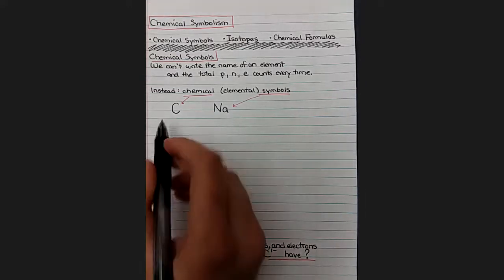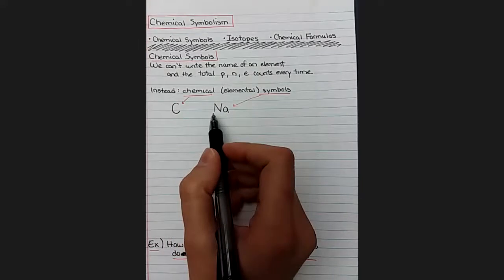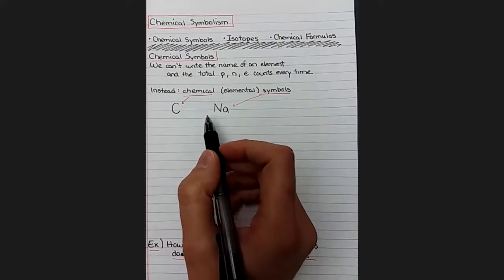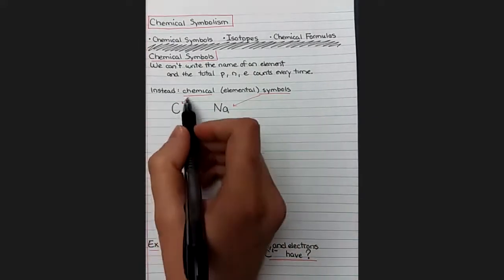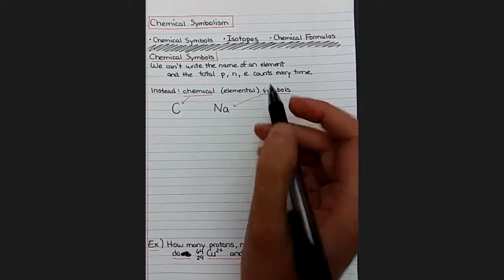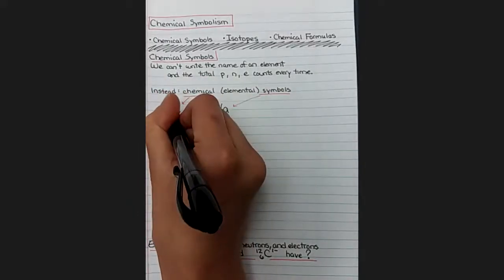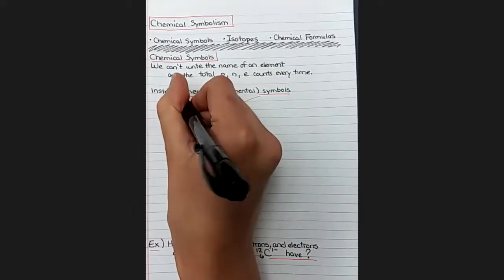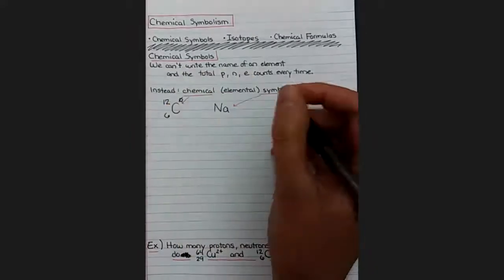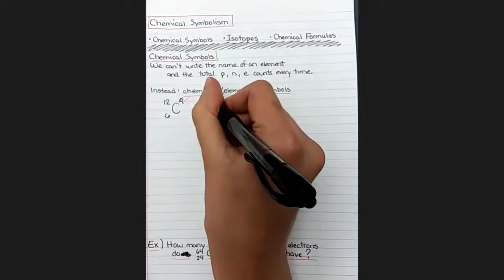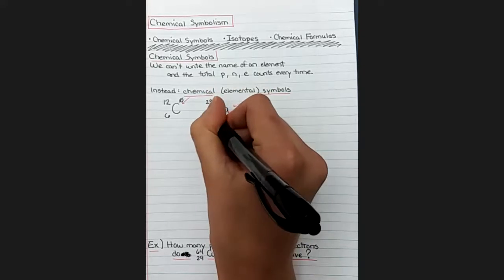And so when we list these chemical symbols, we can also list numbers around the top and bottom left and right corners to indicate the total counts of proton, neutron, and electron. So if you see carbon, you might see it written like this. Or maybe you would see a sodium atom written like this.